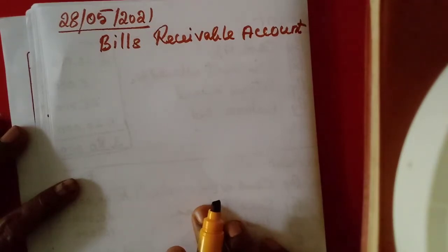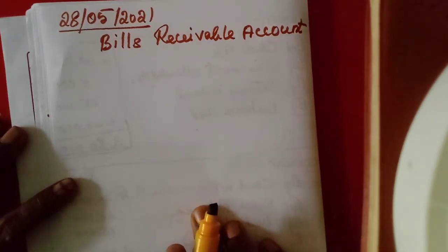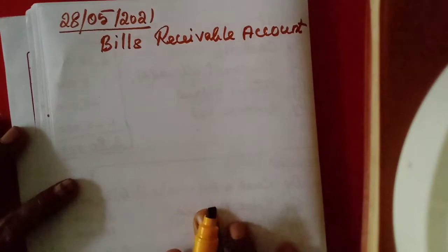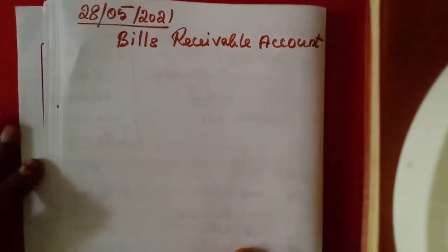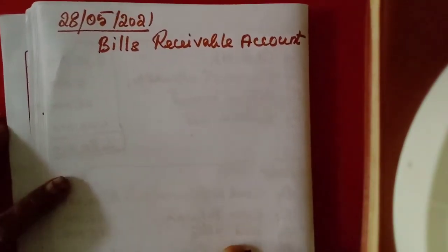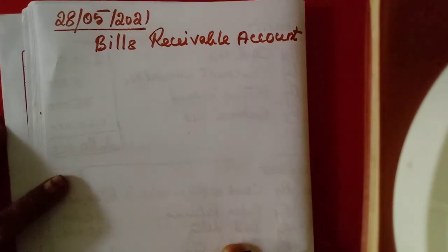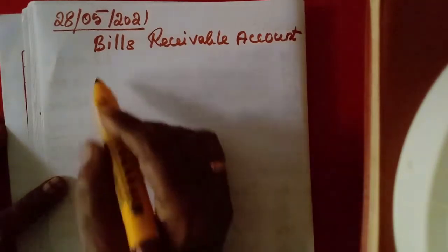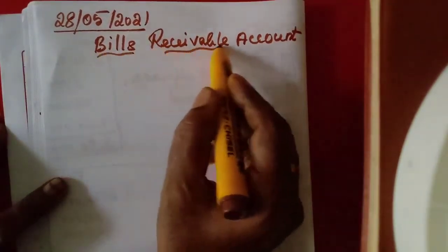Very good, students. In this accountancy, we have learned the total debtors account, how to prepare the total debtors account and calculate either the credit sales or the closing balance. But in the problems, we have calculated the credit sales, isn't it? And in the next problem, they have given the cash sales and asked us to calculate the total sales. I told you that the total debtors account and the related account is the bills receivable account.